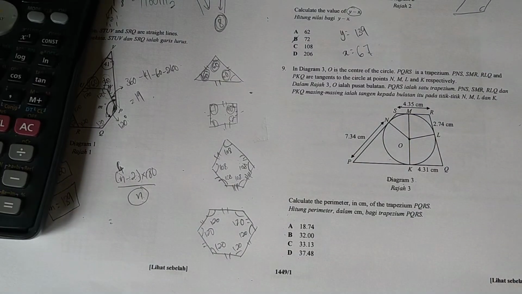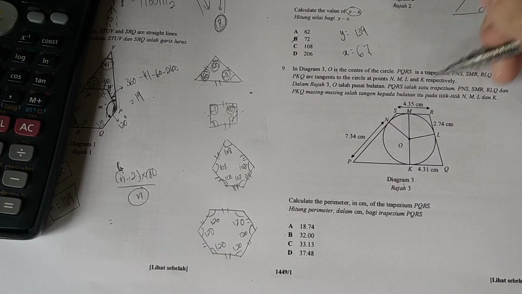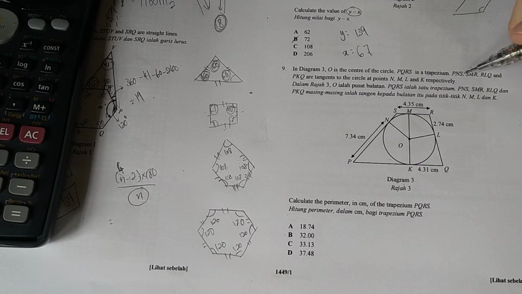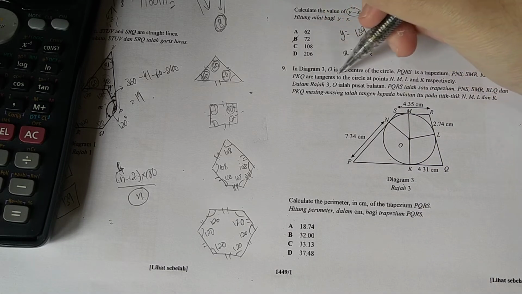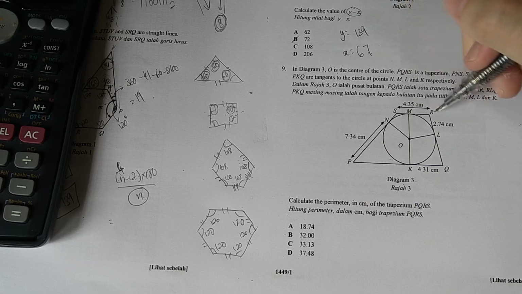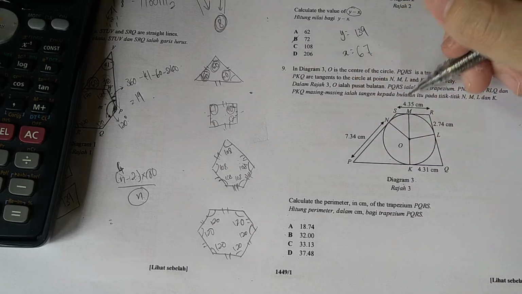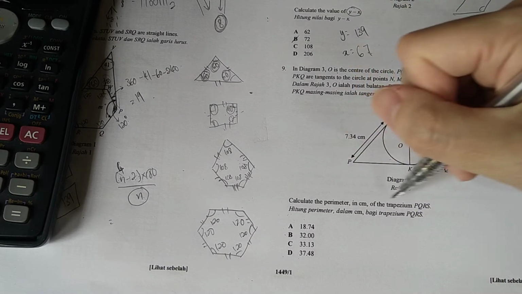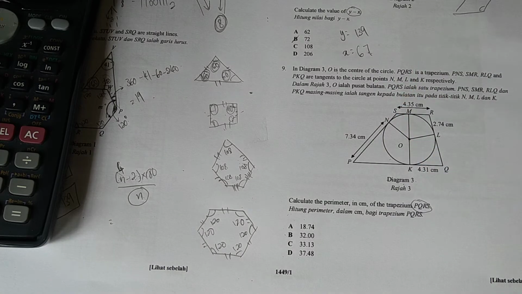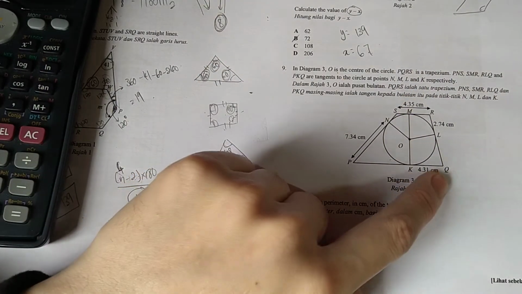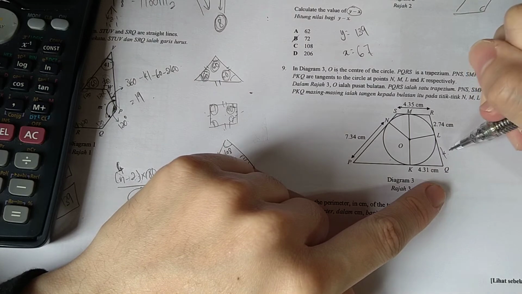Alright, next, number 9. In diagram 3, O is the center of circle, okay? PQRS is a trapezium, alright? PNS, SMR, RLQ, and PKQ are tangent to the circle. So there are 4 tangents lah, okay? Calculate the perimeter of PQRS. Okay, you need to know something here. Kalau KQ is 4.31, LQ will be 4.31 also.